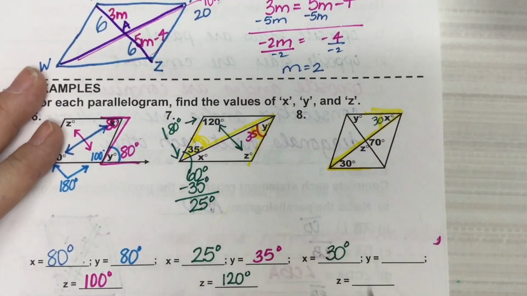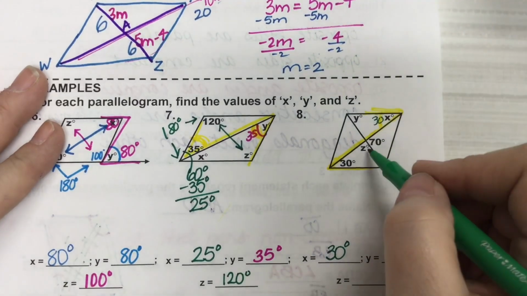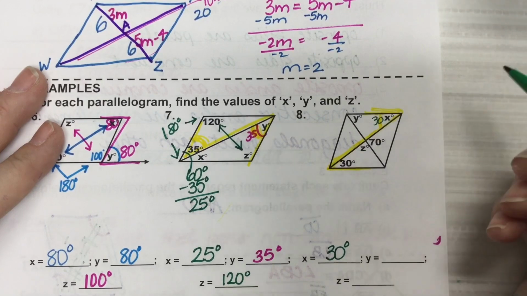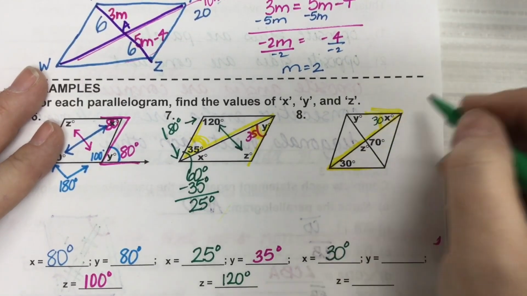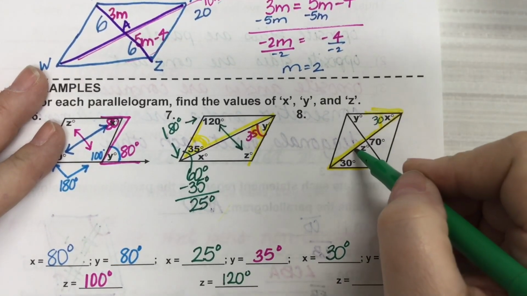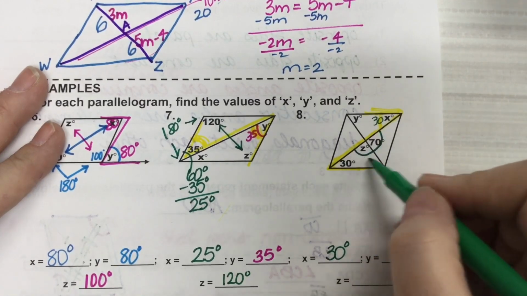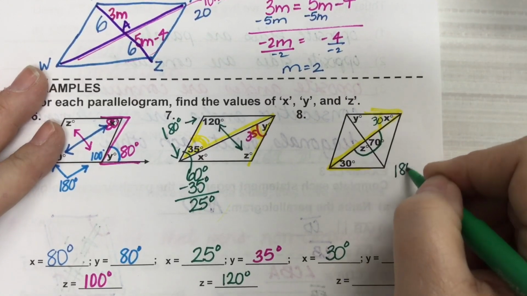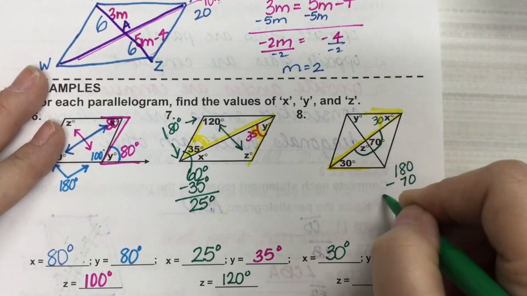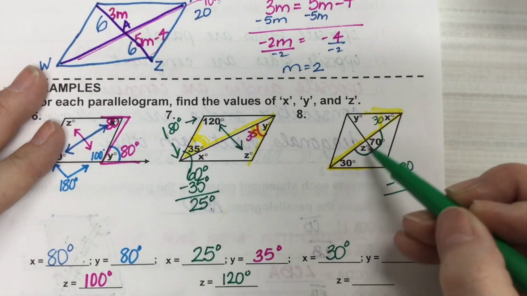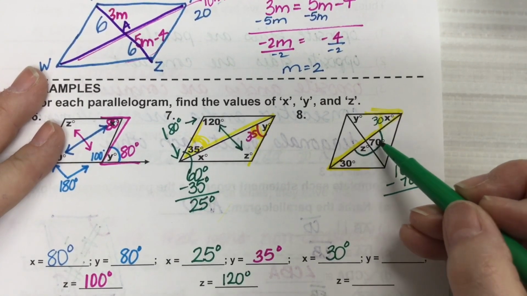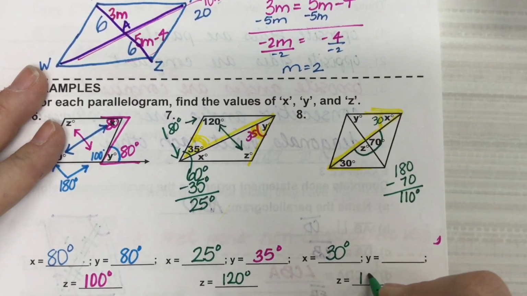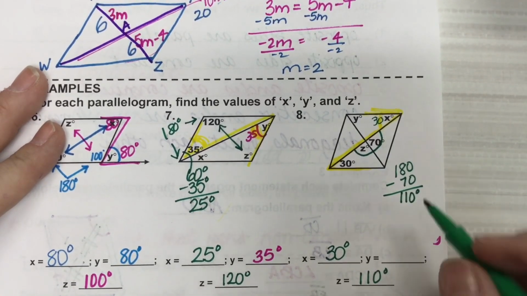And what do we know about those two angles right there? Oh gosh, this one's pretty tough. How about z right here? What do we know about those two angles? Well, they are a straight line, so they should make up 180. So if these together make up 180, then if that's 70, then this has to be 110 for z.